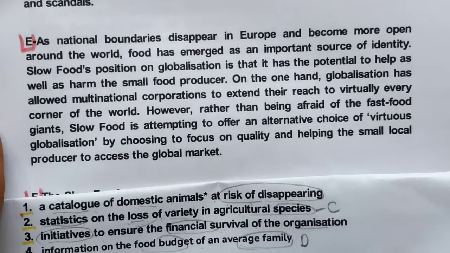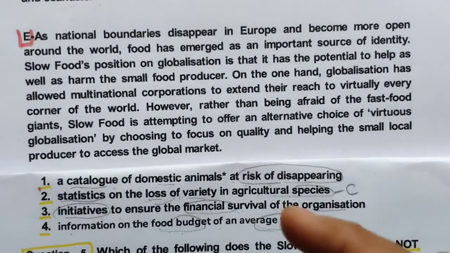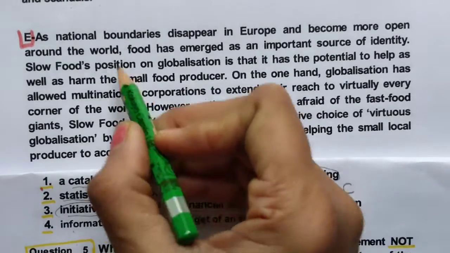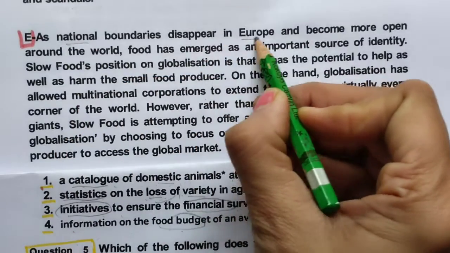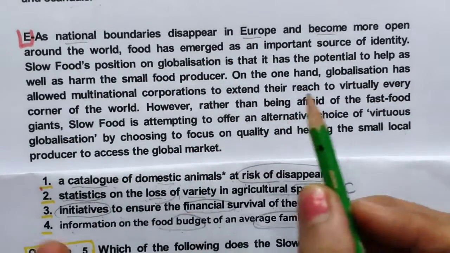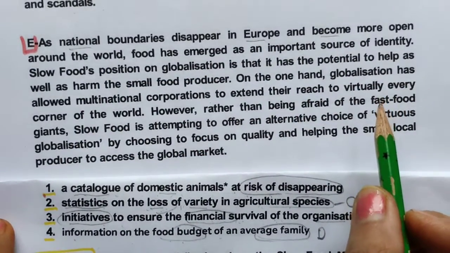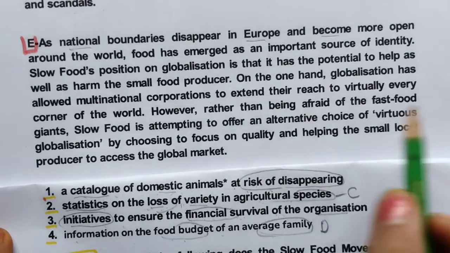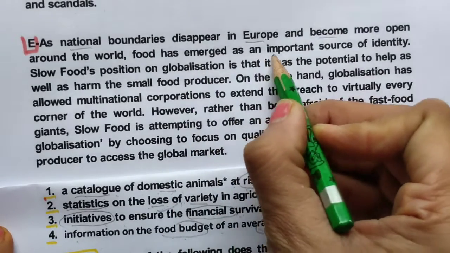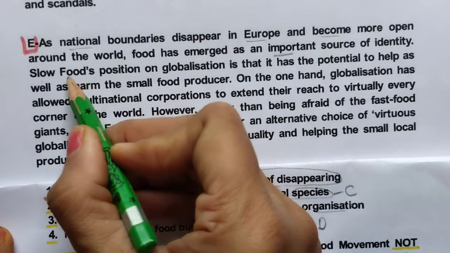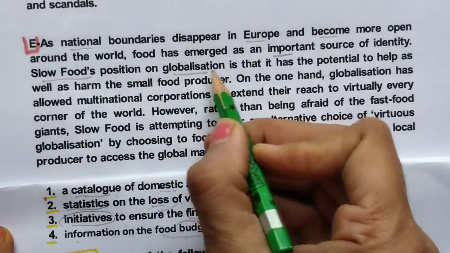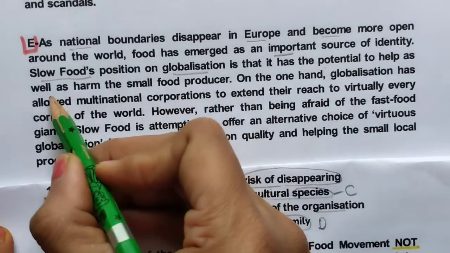Now E paragraph, let's read it. This is E paragraph and I am showing you the question. As national boundaries disappear in Europe and become more open around the world, so you can read it first. I am giving you time. Now food has emerged as an important source of identity. Slow food's position on globalization is that it has the potential to help small food producers as well.